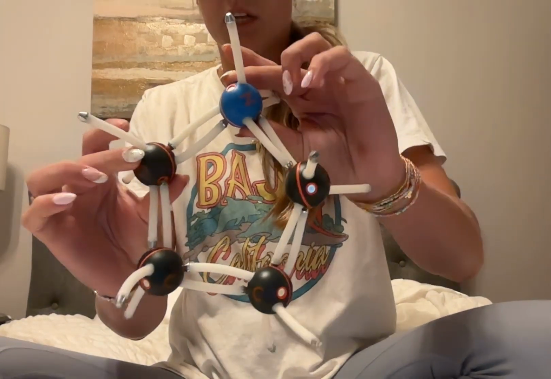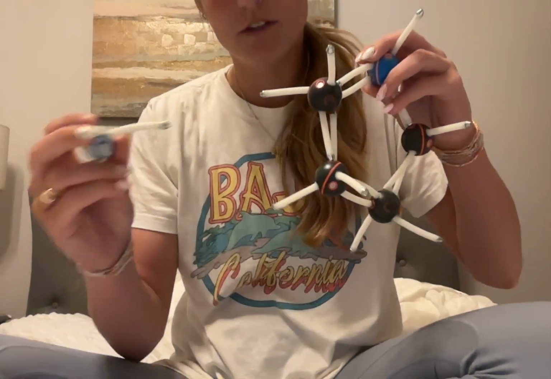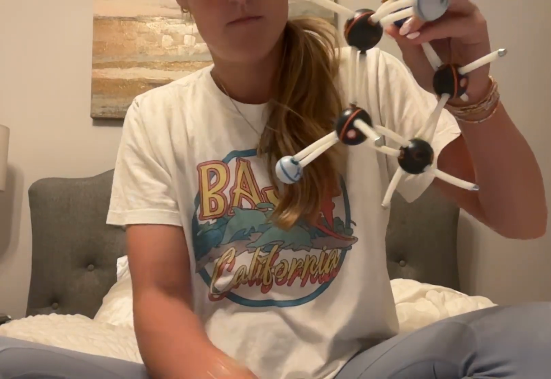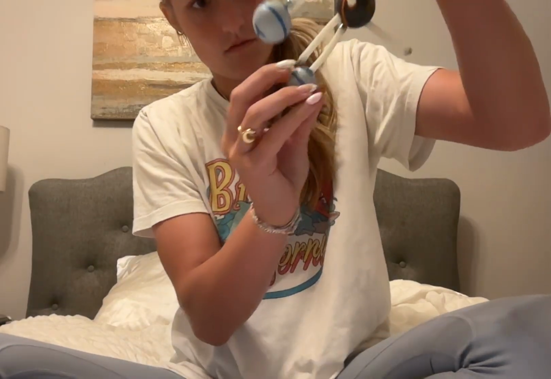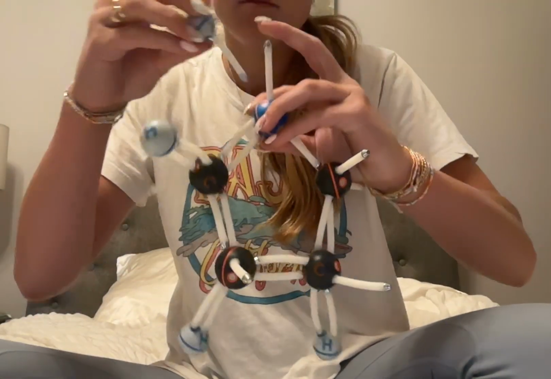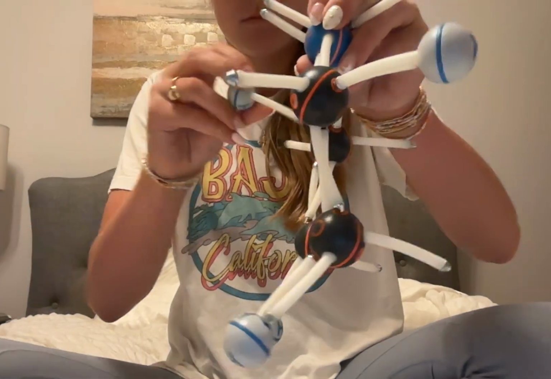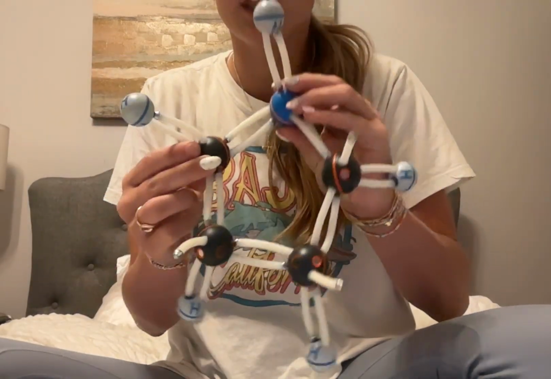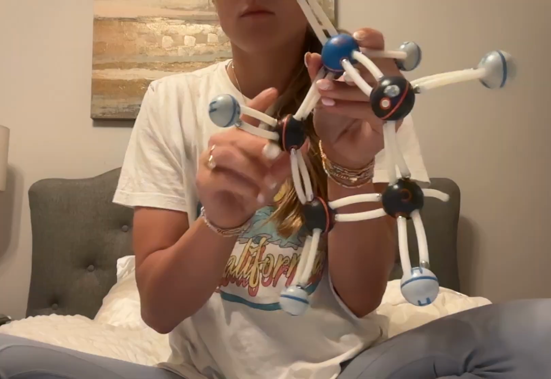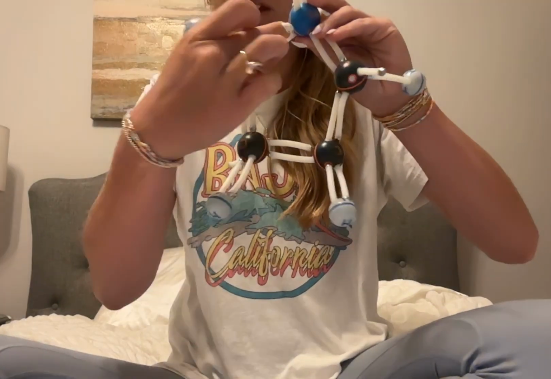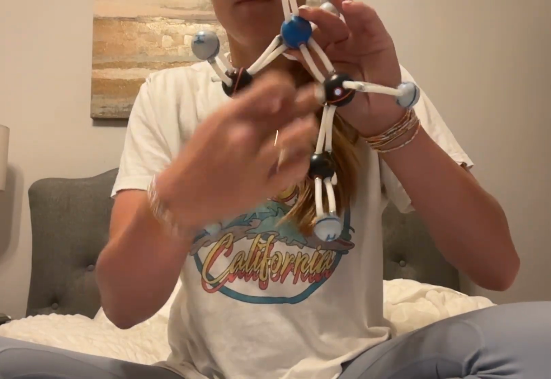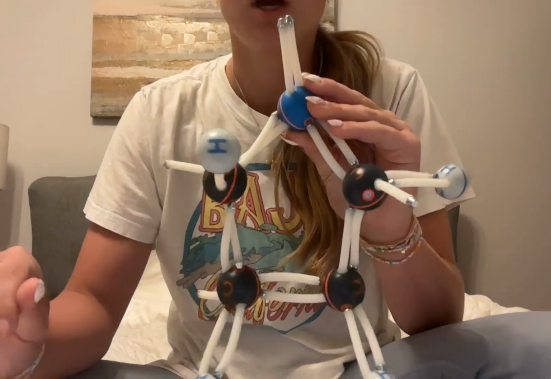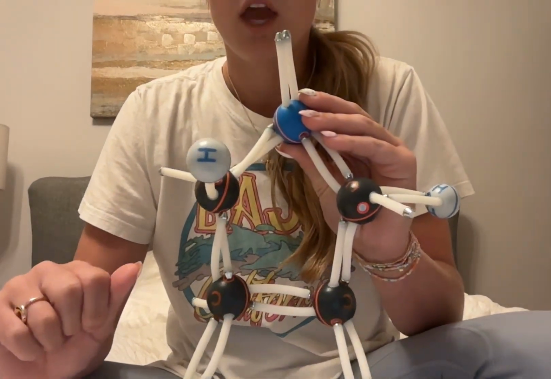So it should look something like this. And then off of every single carbon and the nitrogen, there's going to be a hydrogen. So our final structure should look a little something like this. If you can see, there's the ring, and then here's all of the hydrogens. So this gives us a molecular formula of C4H5N.